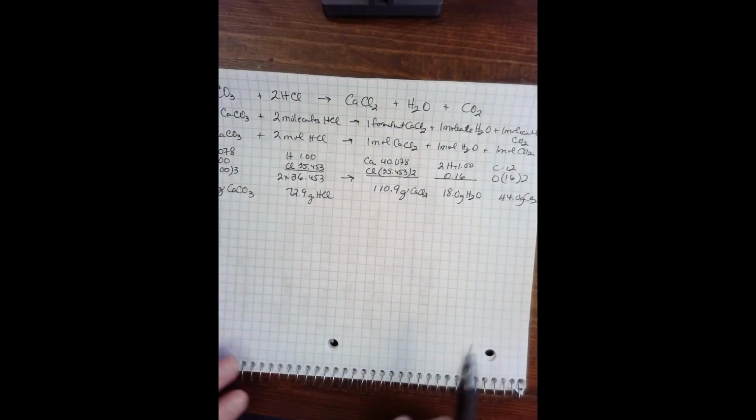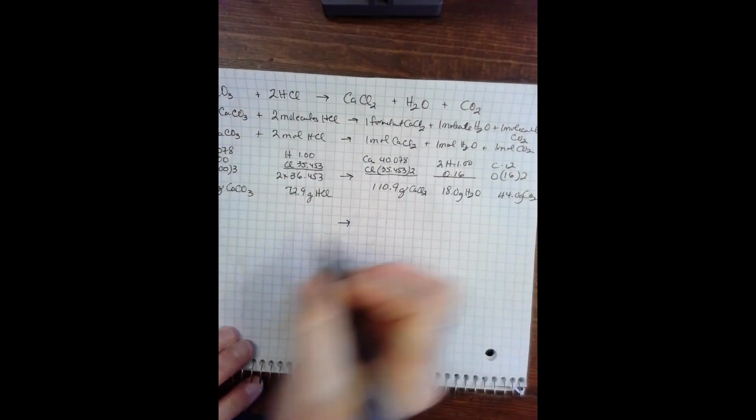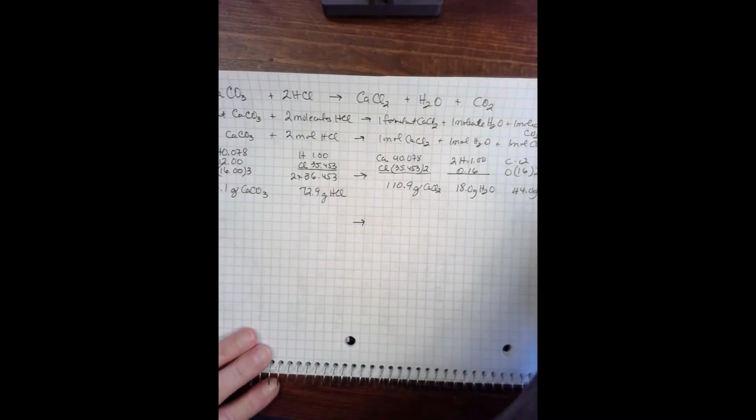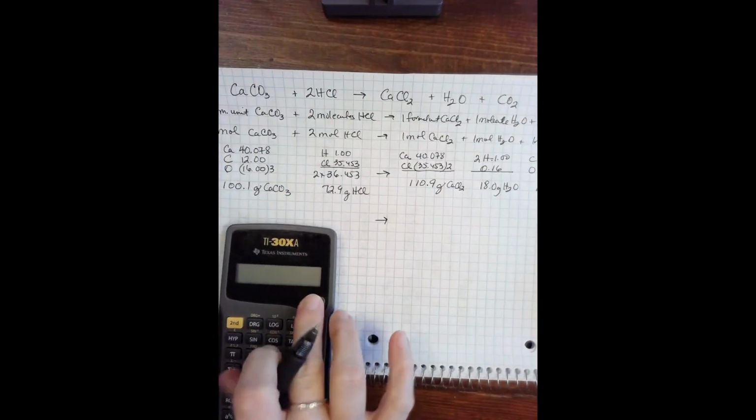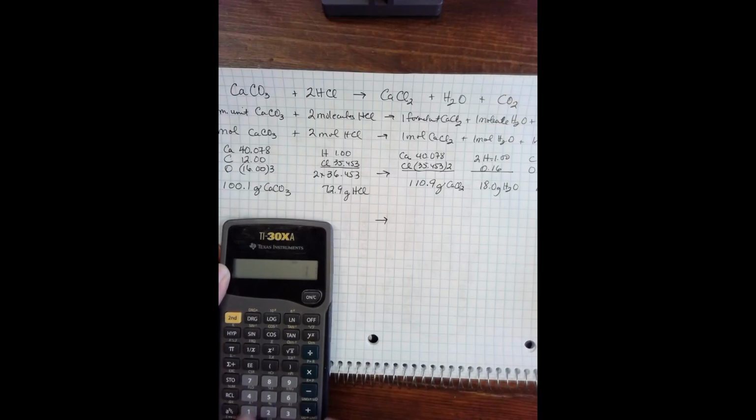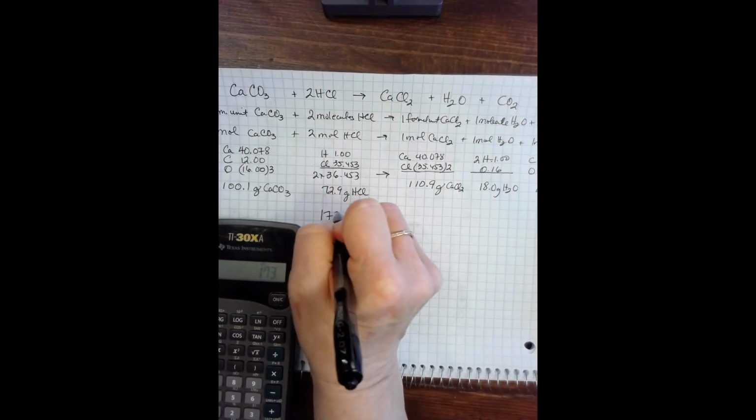So our last bit of work to do is to show that the reactants equal the products. We'll take our calculator and go 100.1 plus 72.9 equals, that's 173.